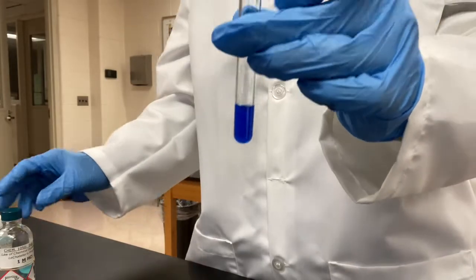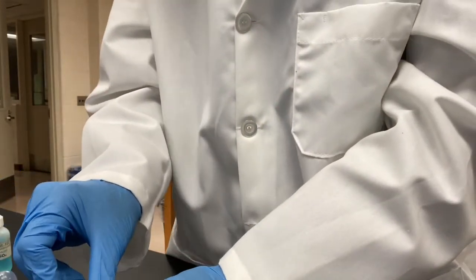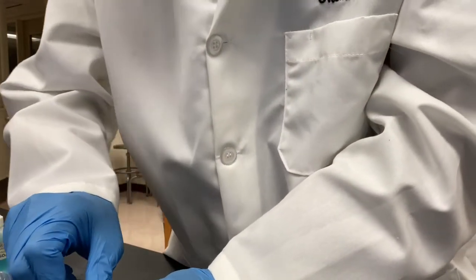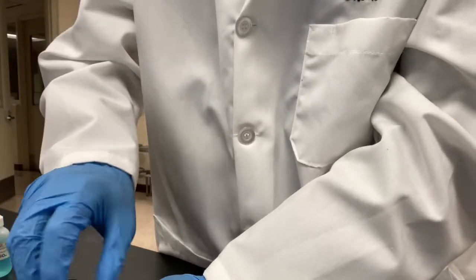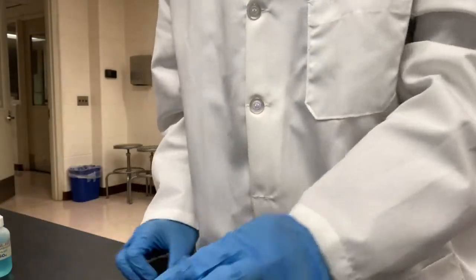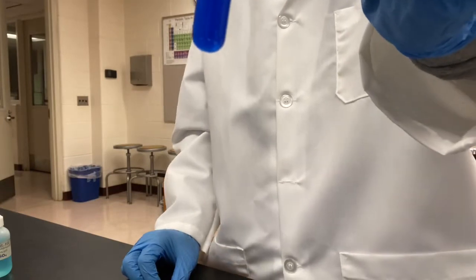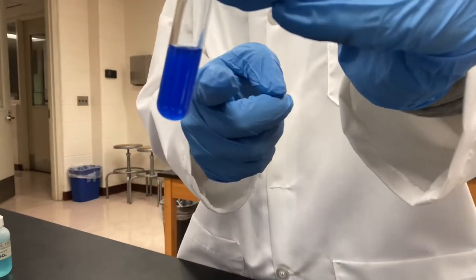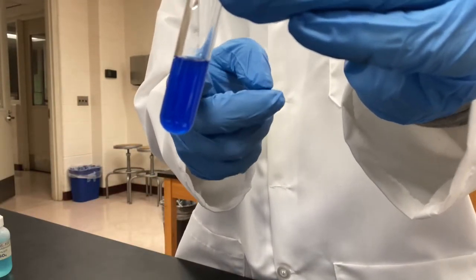Okay, now we're gonna add dropwise hydrochloric acid to the test tube. We'll keep adding it until the color goes back to the original pale blue color.